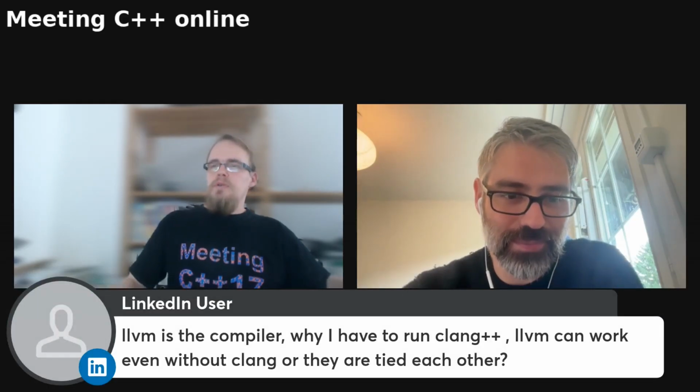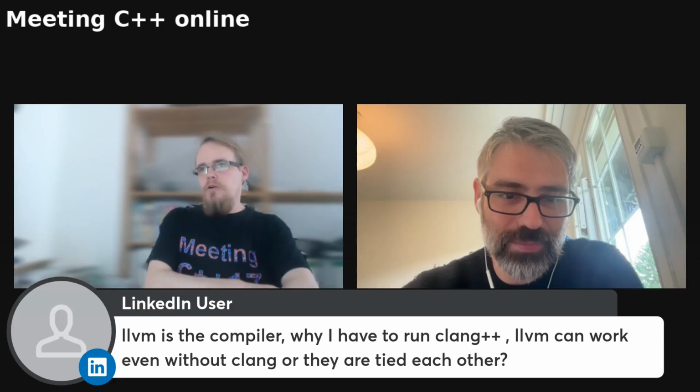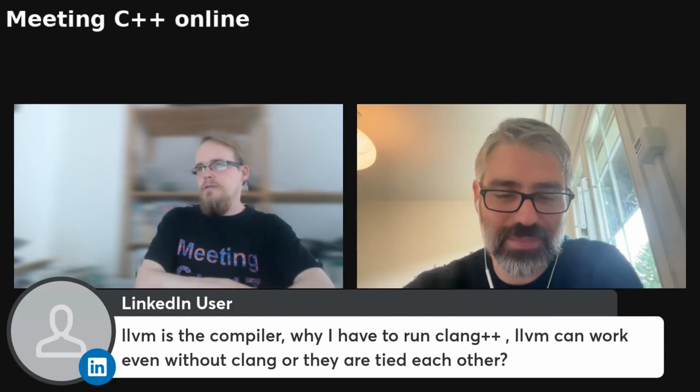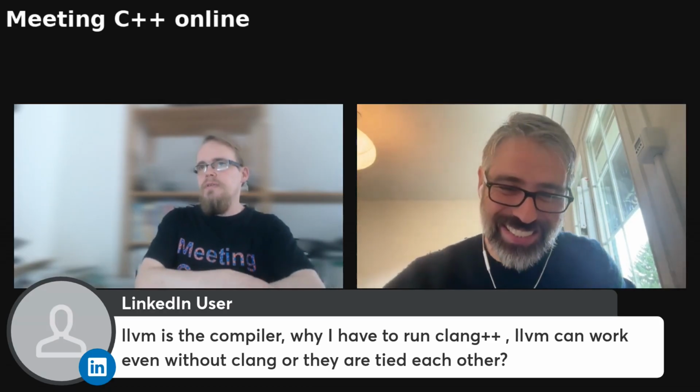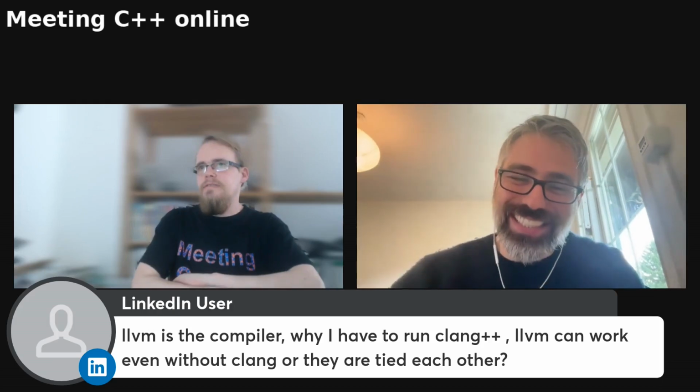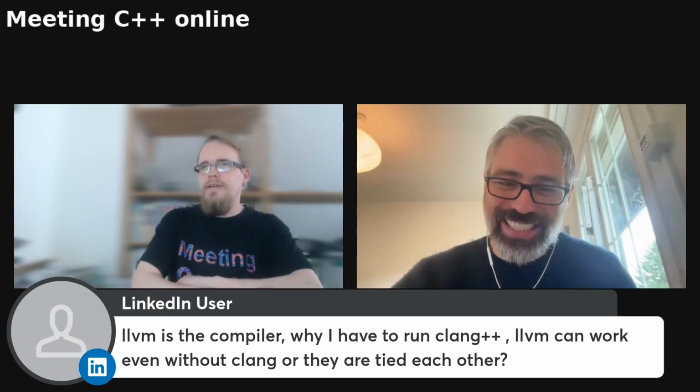And then a bit of a simpler question. LLVM is a compiler. Why do you have to run Clang, and LLVM can work even without Clang? Or are they tied to each other?